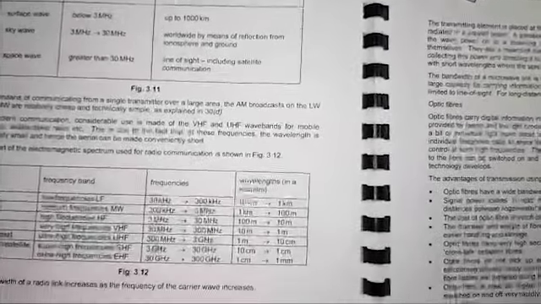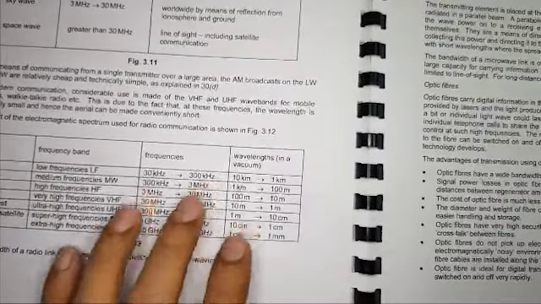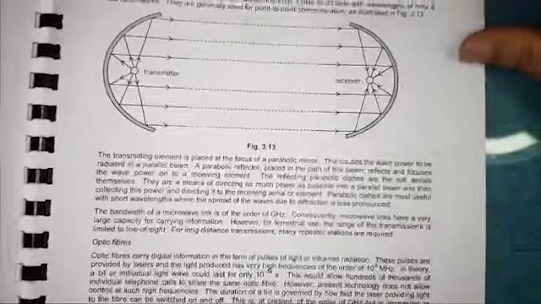Then you have these things. You don't really need to know the VHF, UHF, and all of that. If you want to, you can, but it's not an essential thing. They don't really ask this. All right, moving on, then we can talk about microwave links.